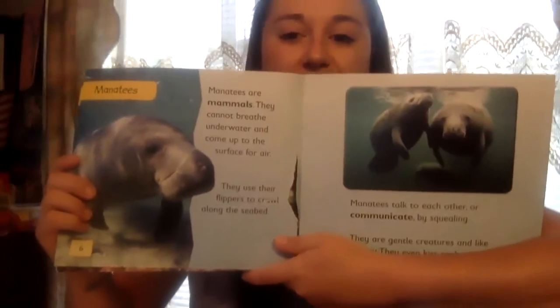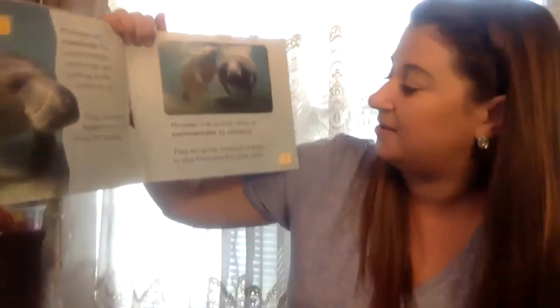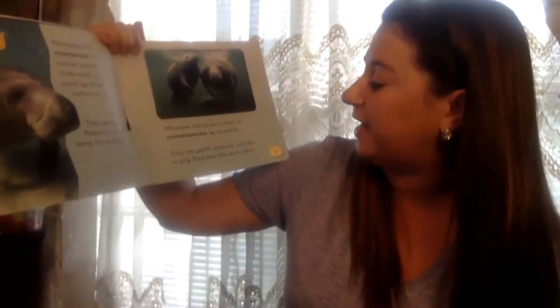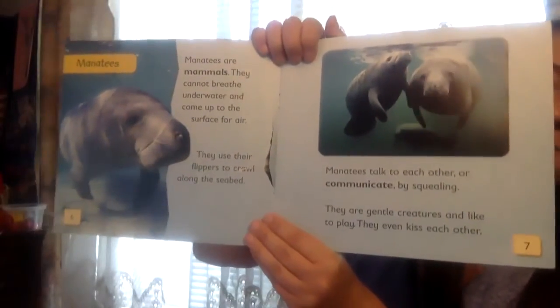And I'm sure most of us have seen these before. What's that? That's a manatee, right? You see manatees all the time in Florida. Manatees are mammals. They cannot breathe underwater and come up to the surface for air. They use their flippers to crawl along the seabed. Manatees talk to each other or communicate by squealing. They are gentle creatures and like to play. They even kiss each other. So there are manatees. That's our first sea mammal, right? And we'll talk later about some mammals.